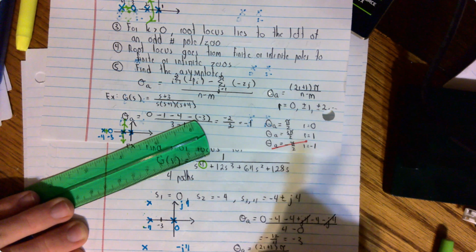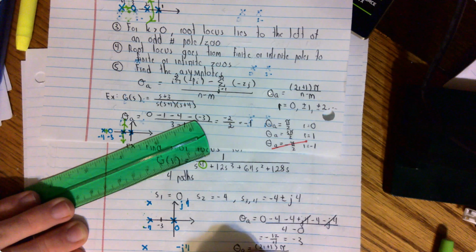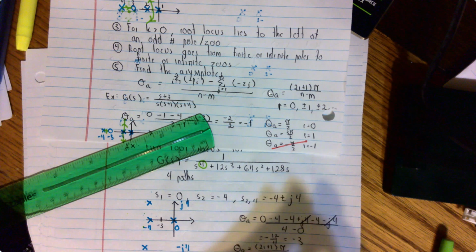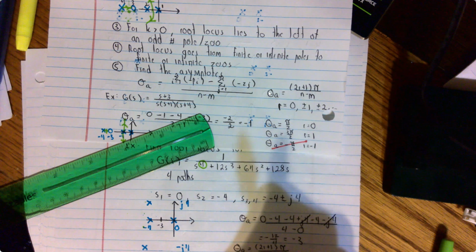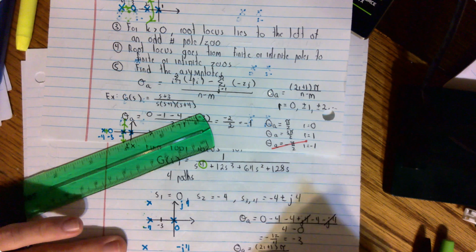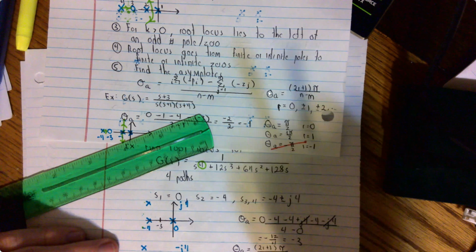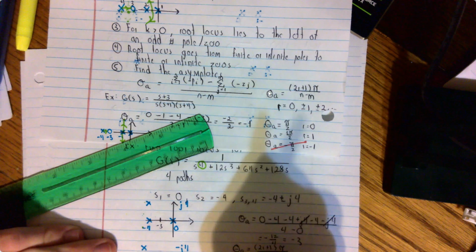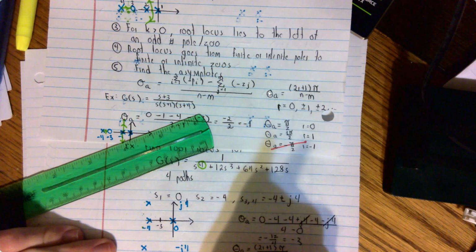And when r is equal to -2, we're going to get -3 pi over 4, which is the same as 5 pi over 4. So we're going to stop because this one is a repetition. And so we found that we had 4 angles for the asymptotes.